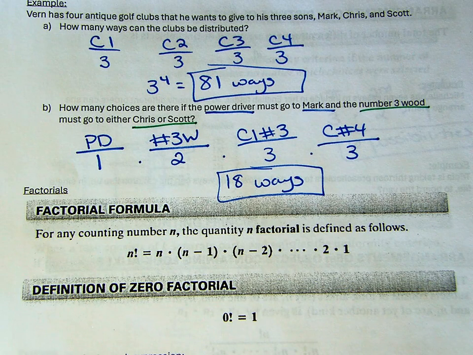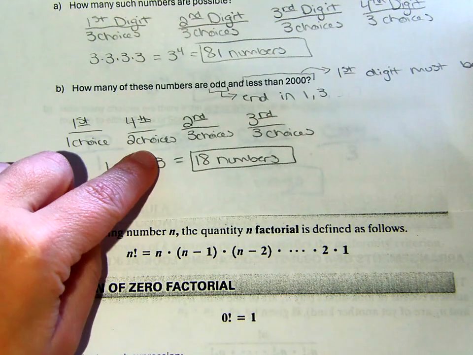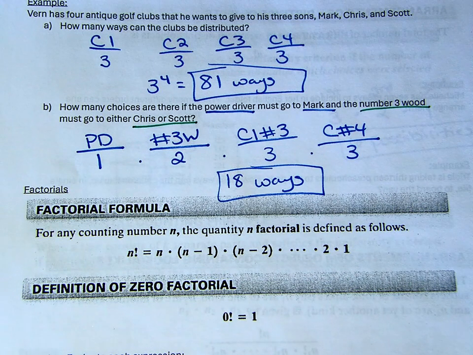I noticed that whenever I made them up too. That's just how it worked out, because again, with our last one with our numbers, we had a single choice and then a double choice and then 3 and 3. And so that's why it worked out. Had he had 5 clubs and 3 sons, then we would have had different numbers. But Vern only had 3. Any questions on that?